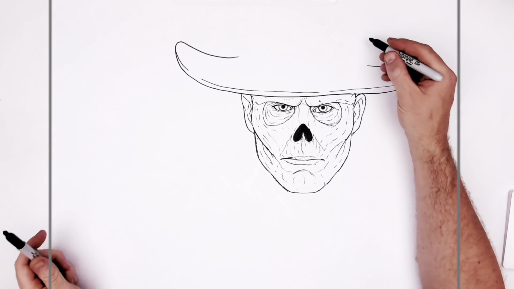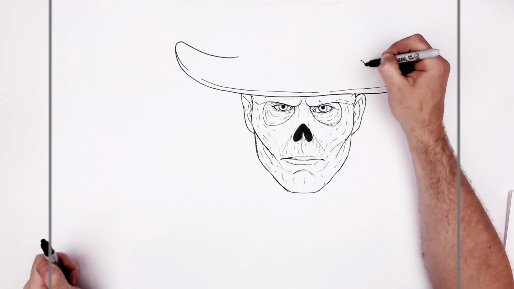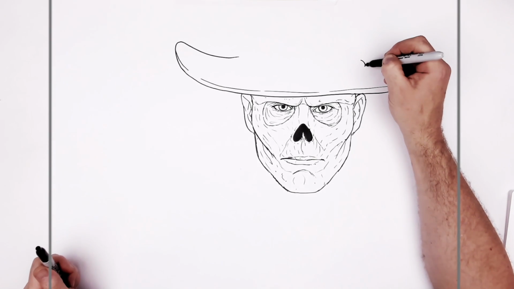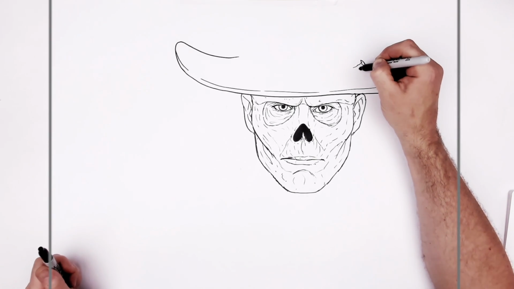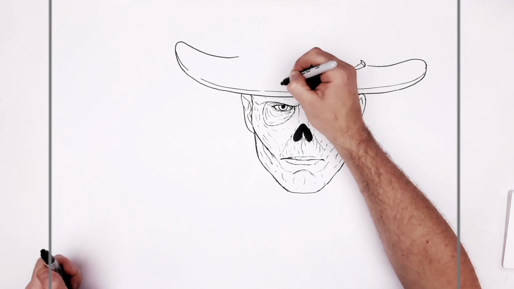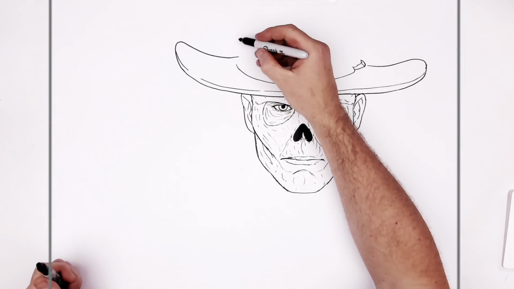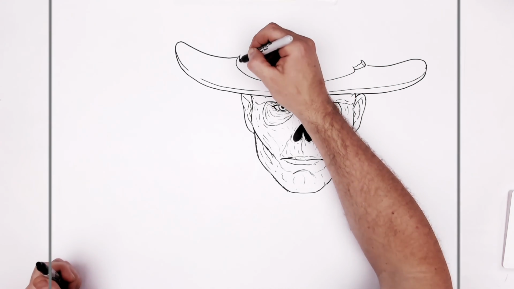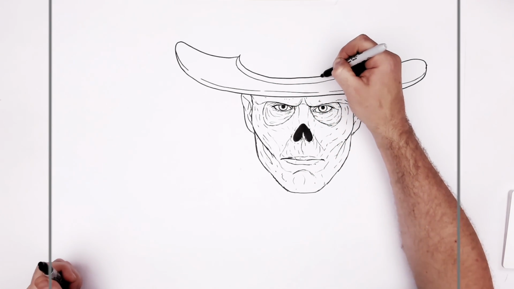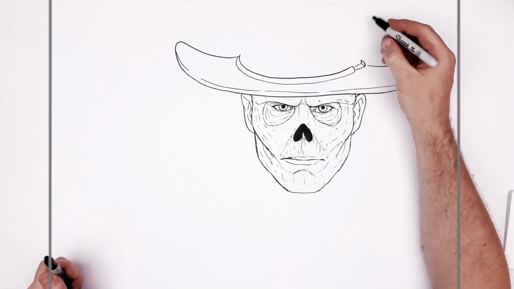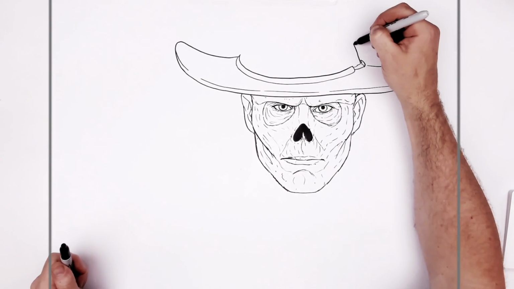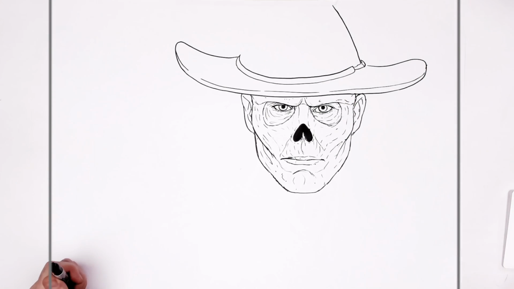Right, so he has something coming around his hat here, like a button or something. And then a strap going around the side. And then the top of the hat just goes up here.